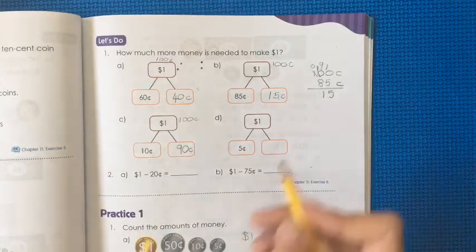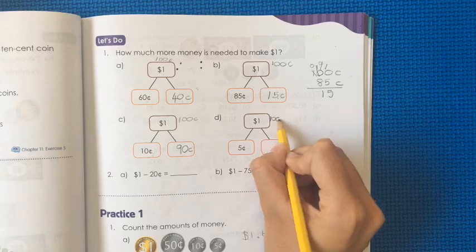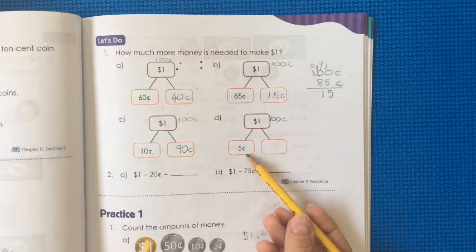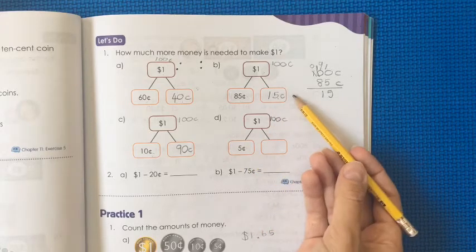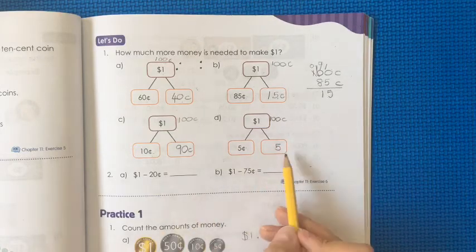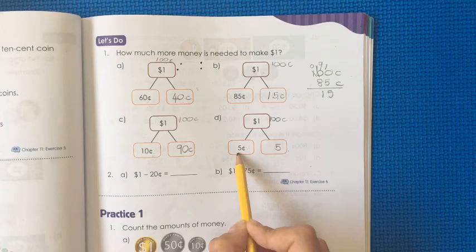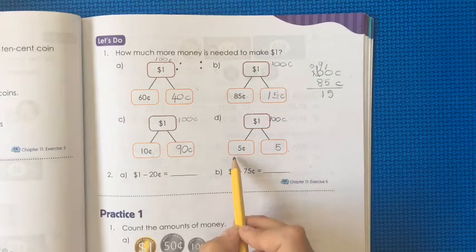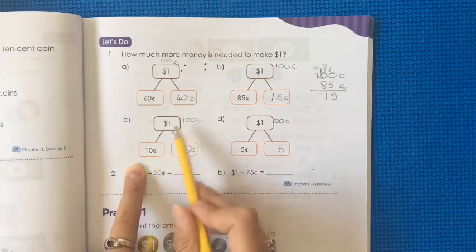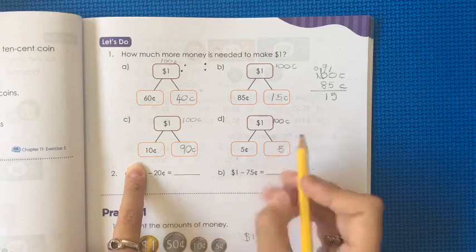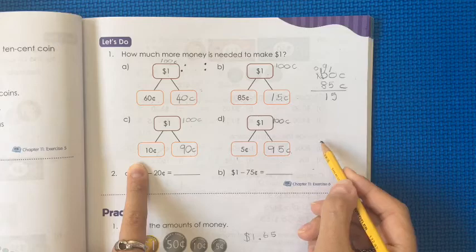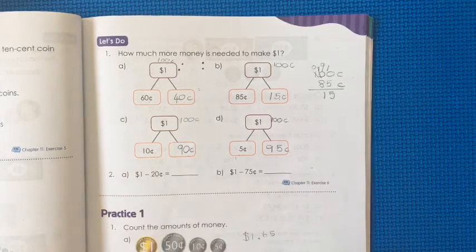And the last one, I need to make it all the way to 100. I am only starting out with 5. So the same as we did here, I need to get to a round number. So I'm going to add 5 more. 5 plus 5 is going to be 10. Then I need to get from 10 to 100, just like I did here. From 10 to 100, how many did I need? 90 cents. And if you want, you can do your sum on the side and check your answer.